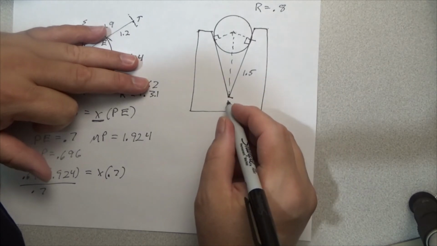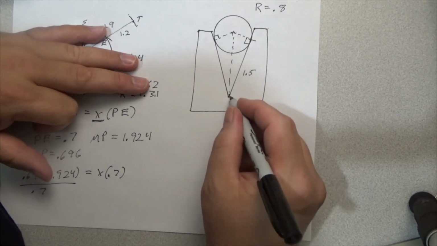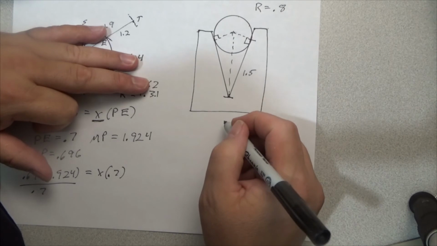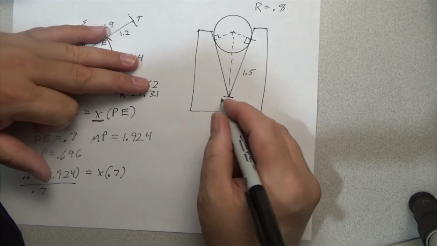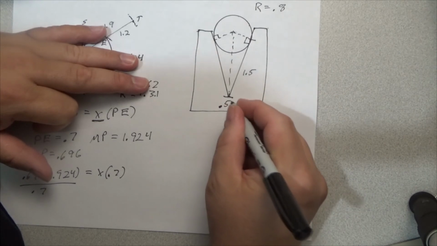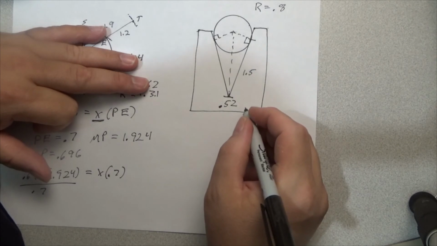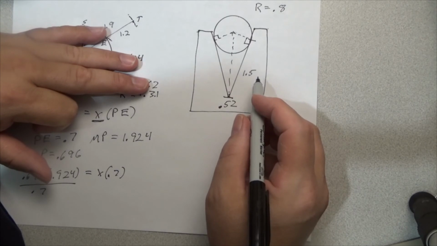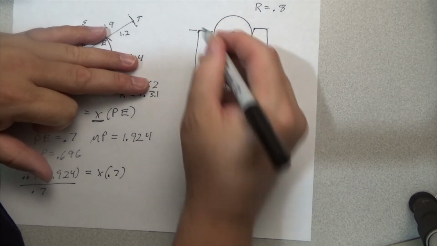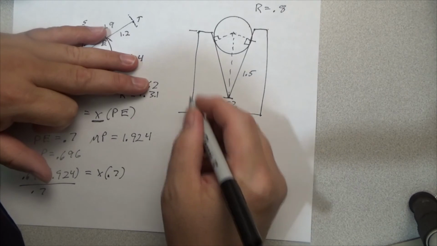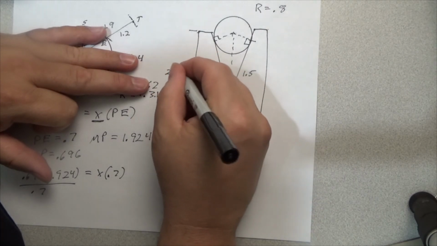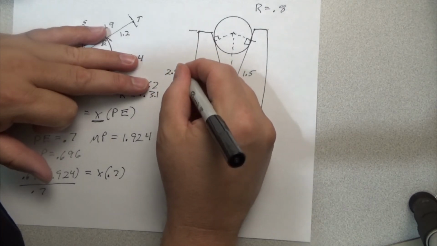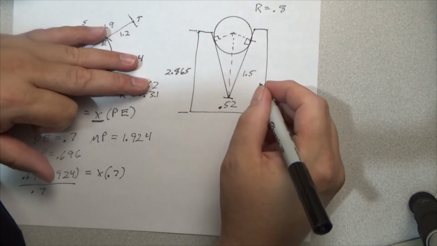The distance from here to here is 0.52. The distance, let's see, what else do we have? We have the distance from here to here is 2.865.